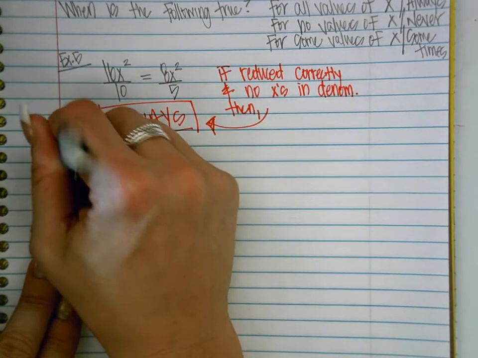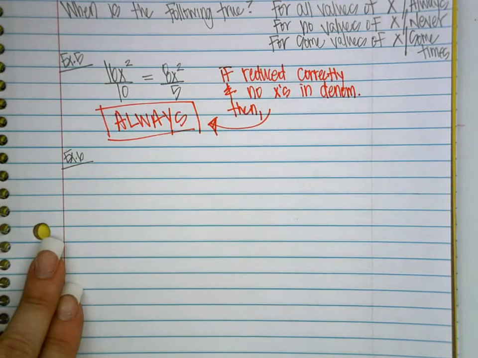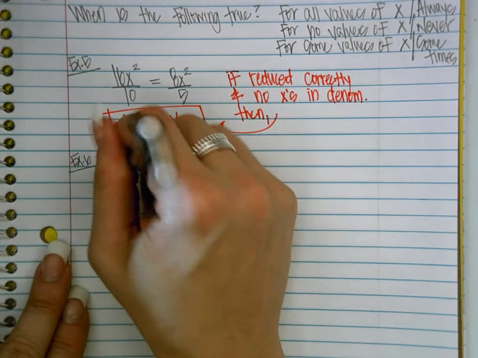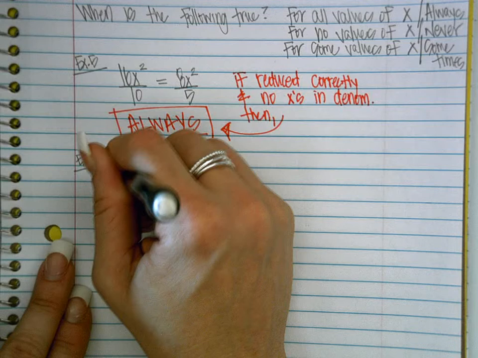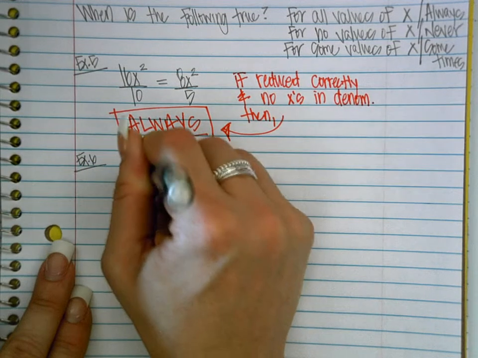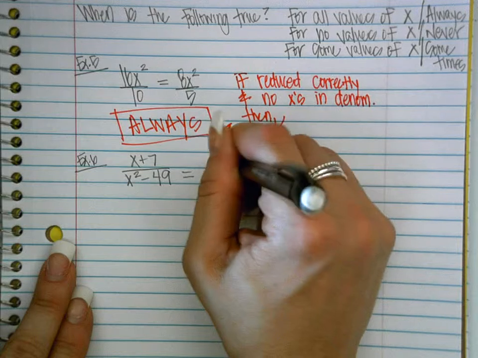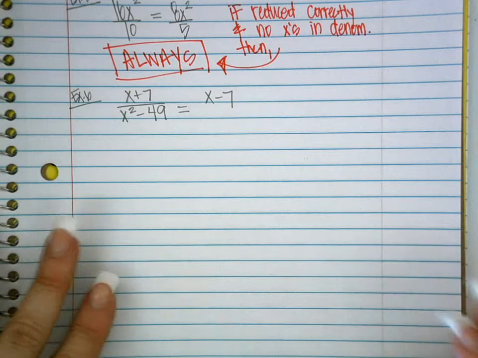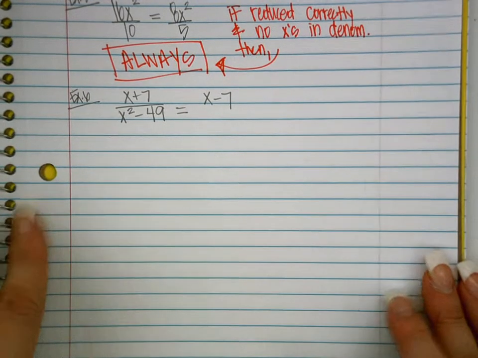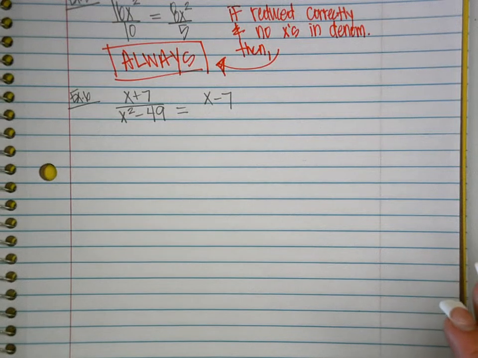Number 6. Is it always, sometimes, or never true that x plus 7 over x squared minus 49 equals x minus 7? Is it always, sometimes, or never true that x plus 7 divided by x squared minus 49 equals, excuse me, equals x minus 7?